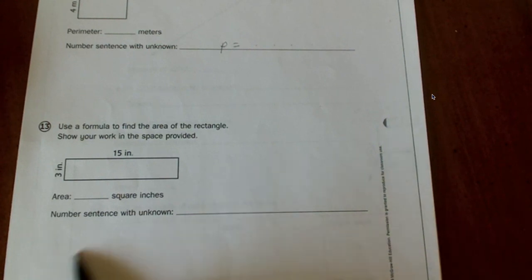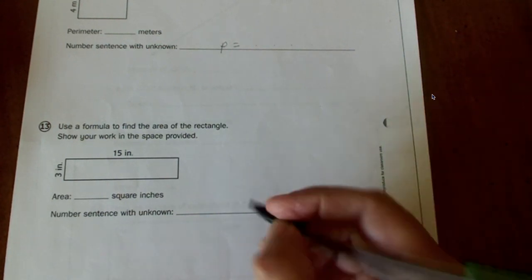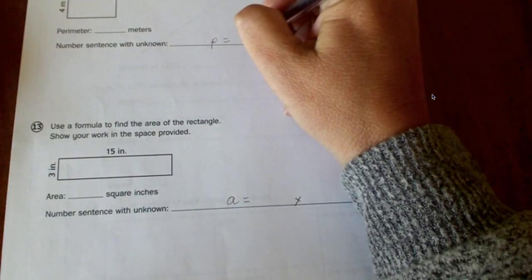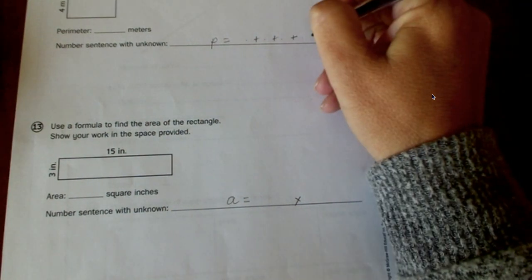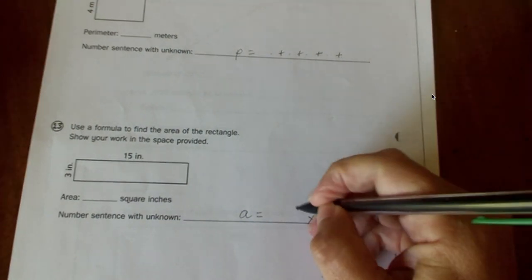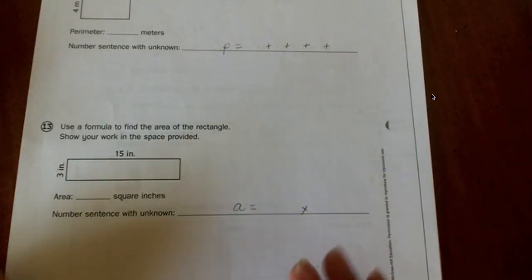So here's use the formula to find the area of the rectangle. The number sentence with the unknown would be whatever area equals. It's the 4 numbers you're adding together, and these are the 2 numbers that you're multiplying together, and that's your number sentence. Okay. All right.